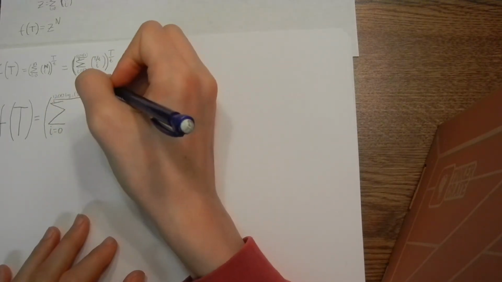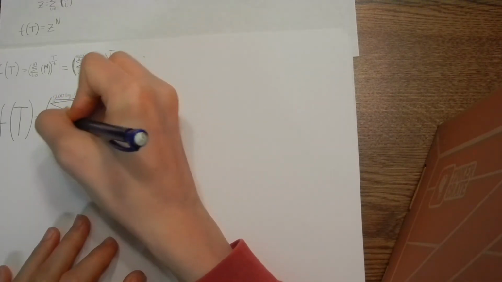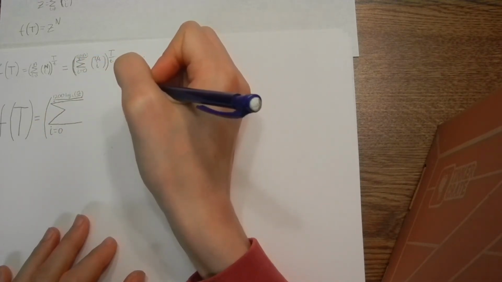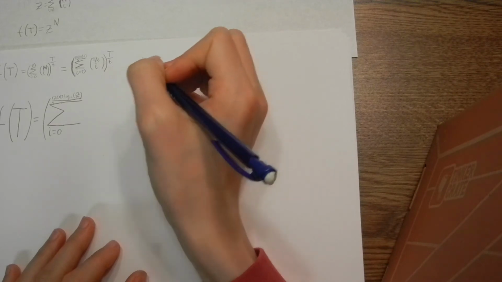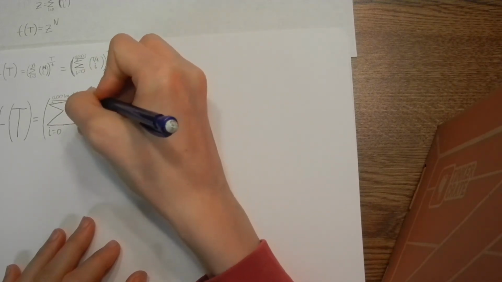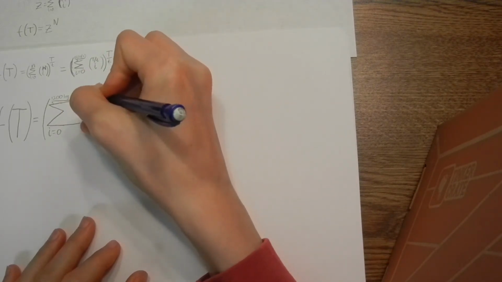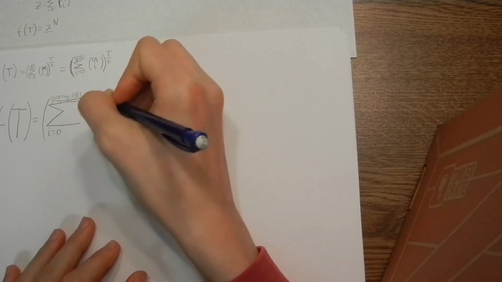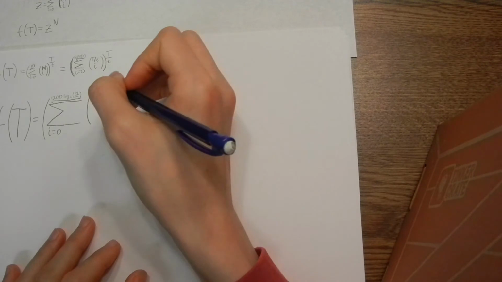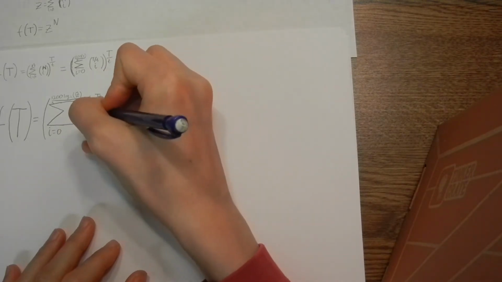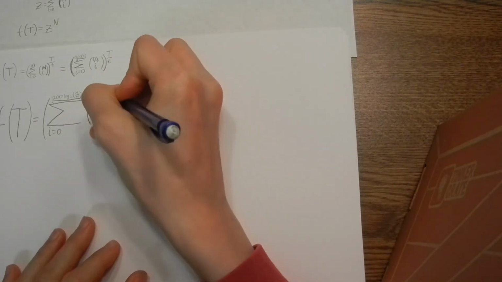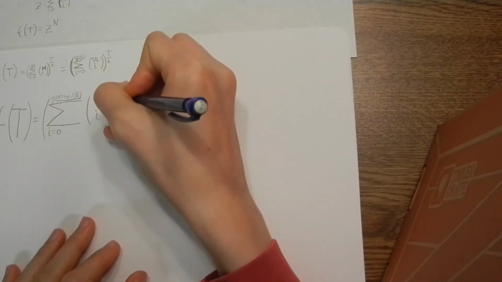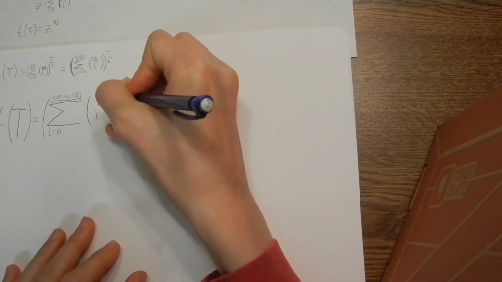And we're taking the sum of what? Let's extend these so it's clear. I think that just made it ugly. Oh well. And we're taking that of T on T, or big T on little t, choose I, all to the power of big T on little t.